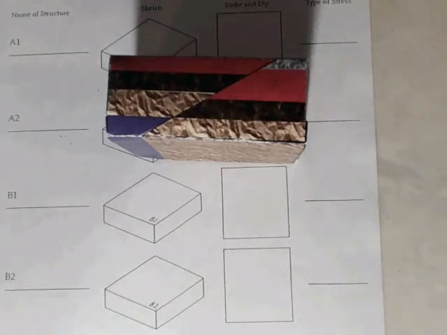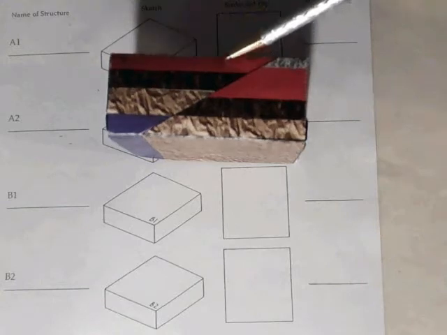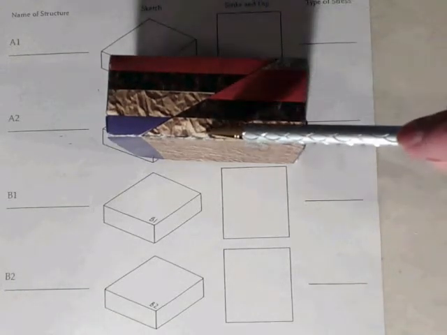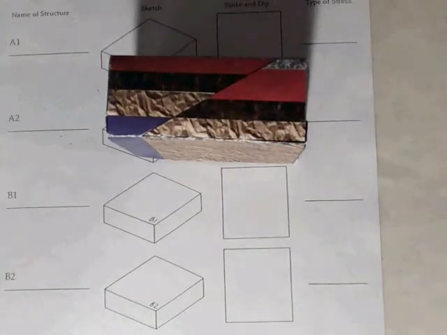So we know that this is a dip slip fault, but what type? Recognize where your hanging wall is, right there. The little miner's head would be up here and his feet would be right down here on the other side of the fault. And so what has happened? Did the hanging wall move up or down in relationship to the footwall?